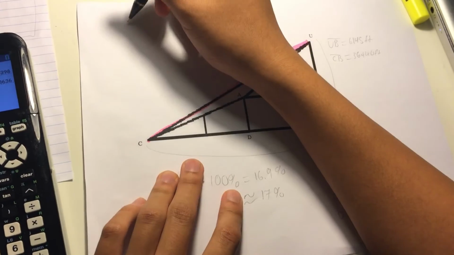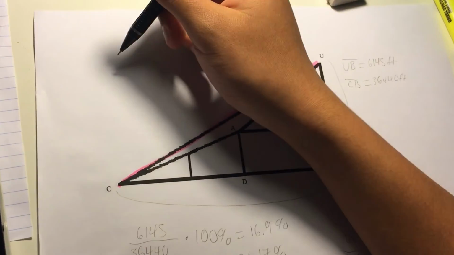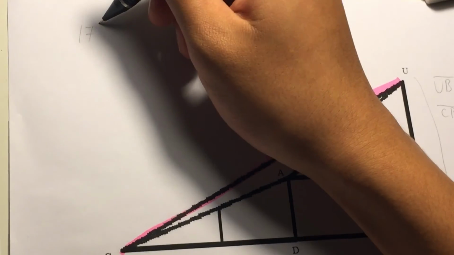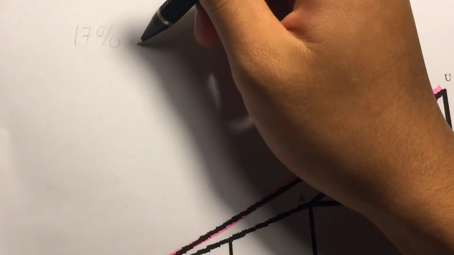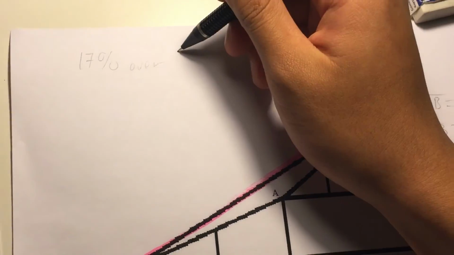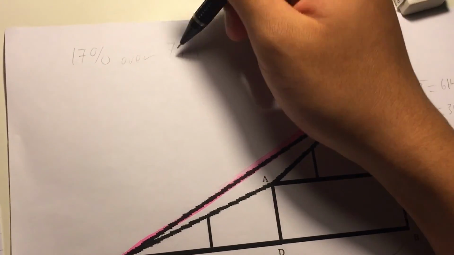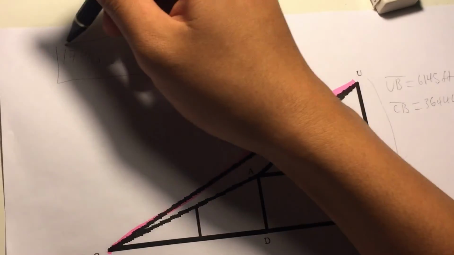So the new road we have is going to be about 17% gradient over 7 miles, so the next 7 miles. So there you have it. That's the new road.